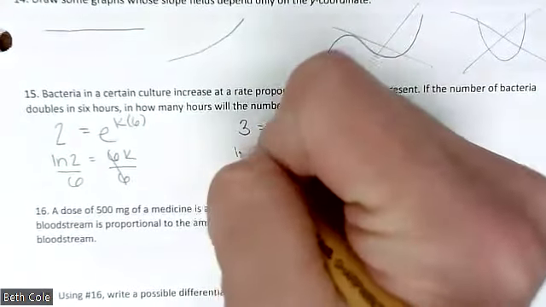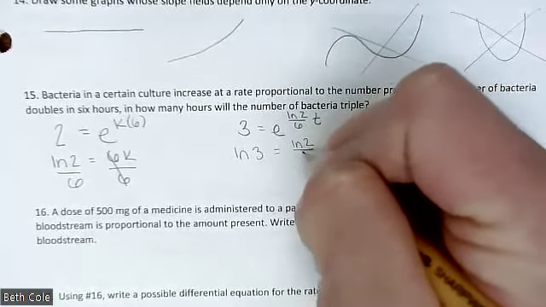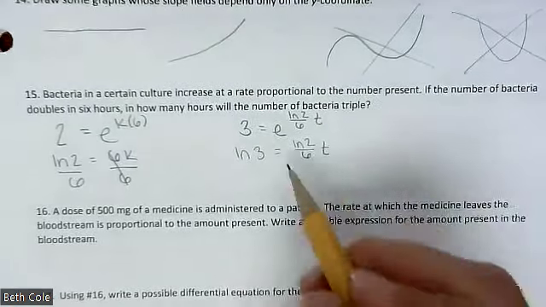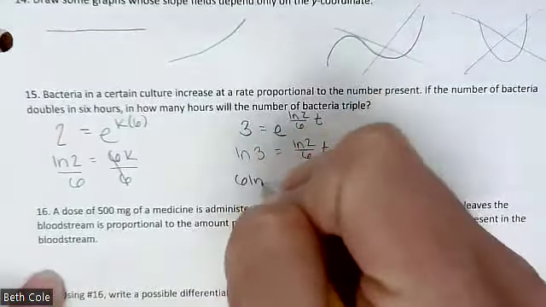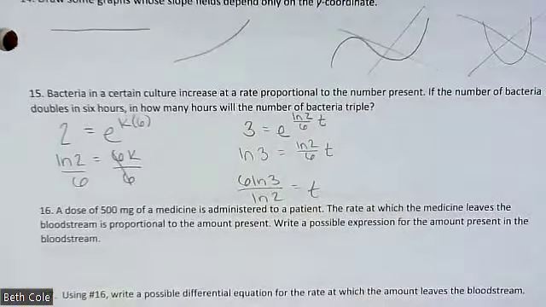What would you do to both sides? Yeah, ln 3 equals ln 2 over 6 times t. And then to cancel that, you'd multiply by the reciprocal. So you would multiply by 6 over ln 2. So the 6 is going to go in the numerator and the ln 2 goes in the denominator. So it's going to look like that. So again, that was non-calculator. This next one's non-calculator too. I think I separated the calculator ones out at the end.